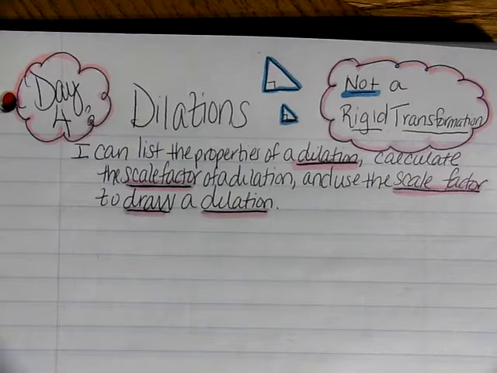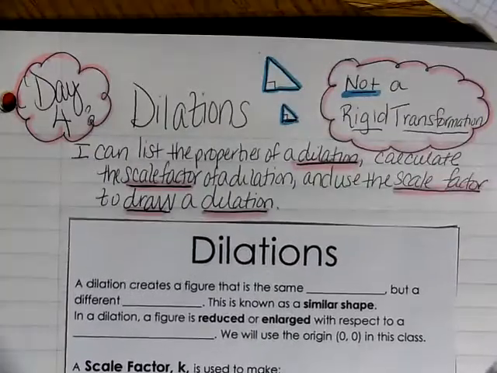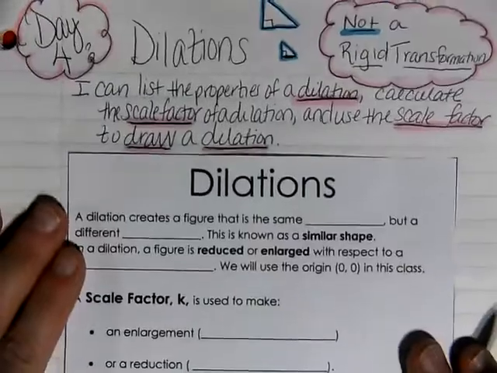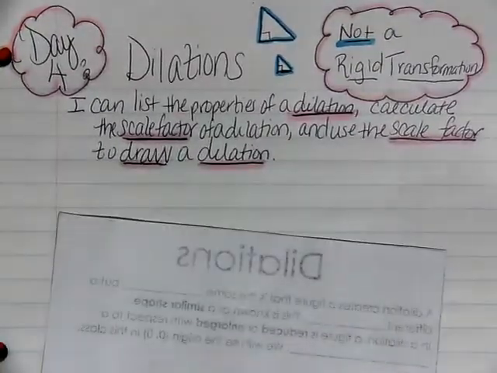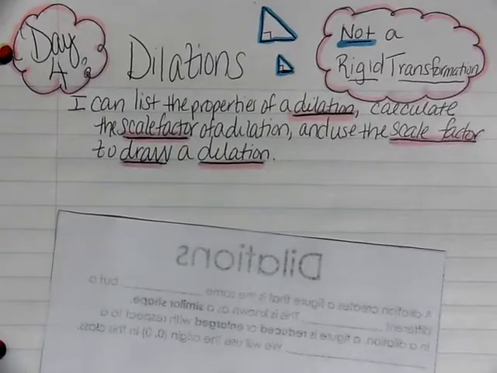The first thing that we are going to do is work with our first block, which is called dilations. If you wouldn't mind pasting this directly into your notebook, that would be very helpful.